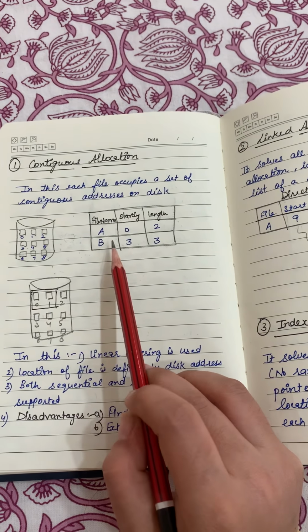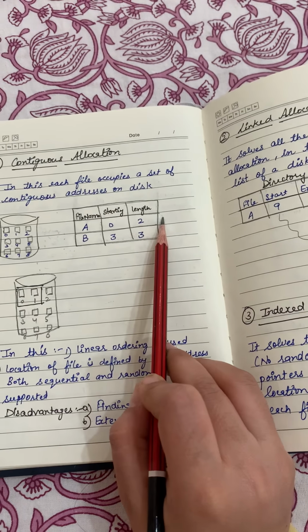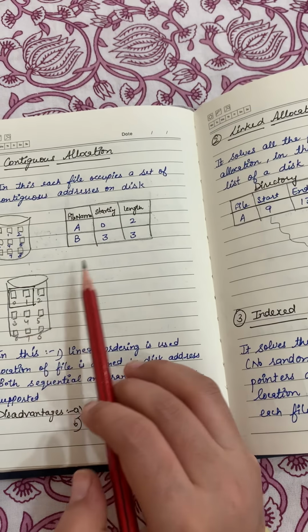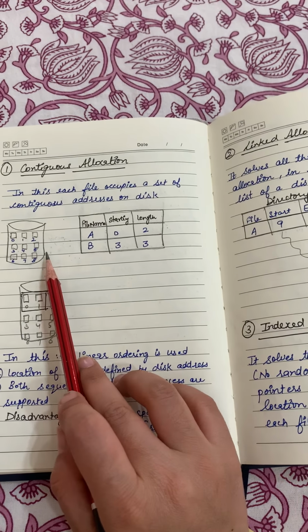There is a directory with a file name, starting point, and length of the file. So it says each file will contain a set of contiguous addresses on the disk.